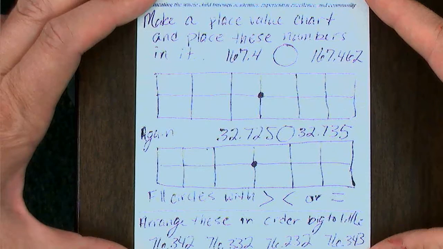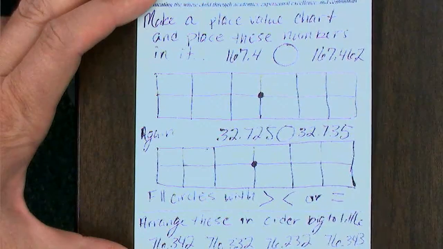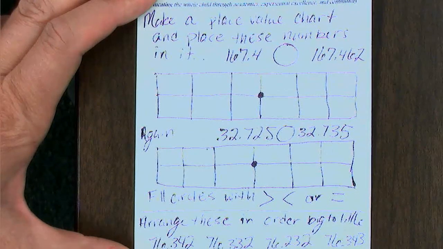At the very bottom, what you've got down there is arrange these in order, big to little. So you know you're going to decreasing order, decreasing in size. And we have 76.342, 76.332, 76.232, and 76.343.